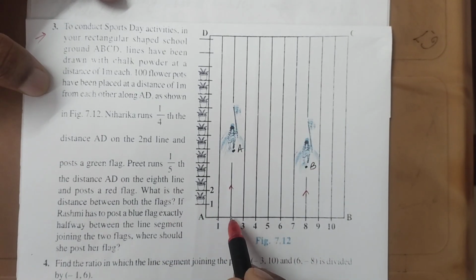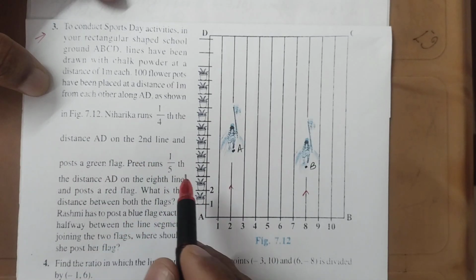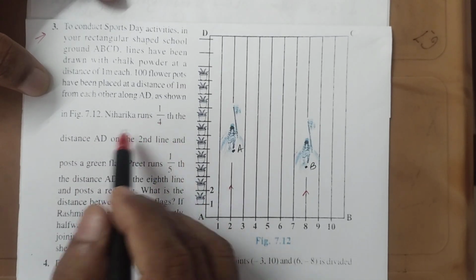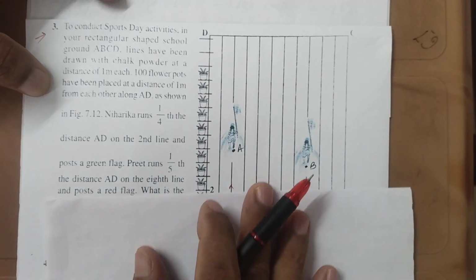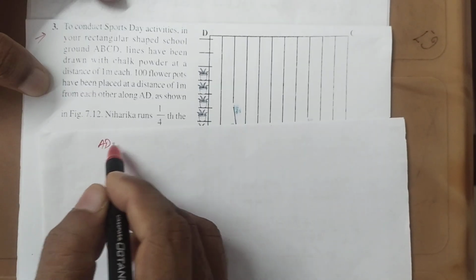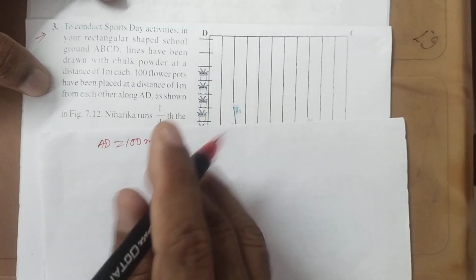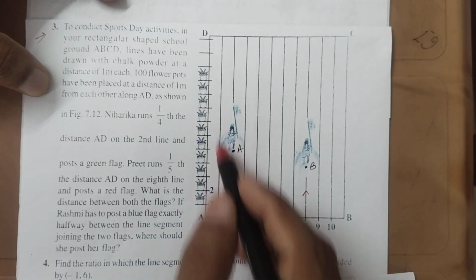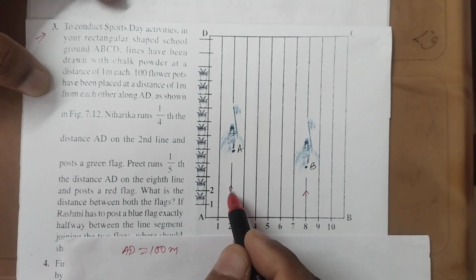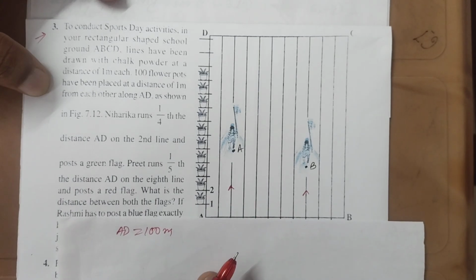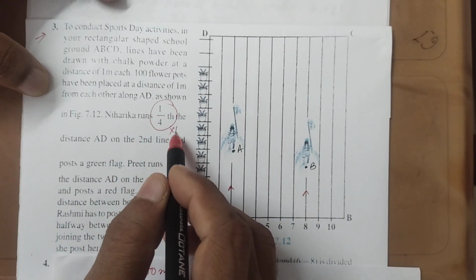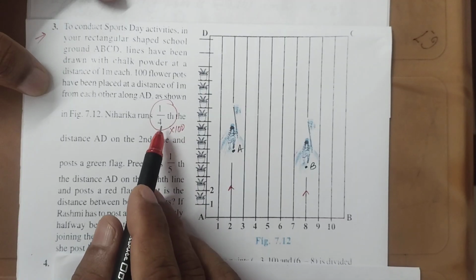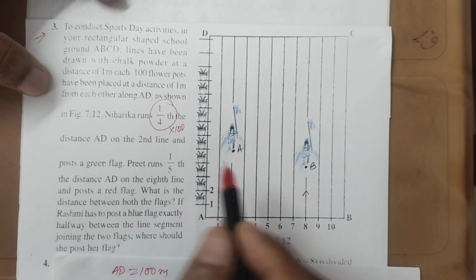It is said that the first person in the second line has run 1/4 of the distance AD. The distance from A to D is given as 100 meters. They are going to run 100 meters in total. The first person in the second line has run how much distance? 1/4 of 100, how much? You see, 25. It has run 25 meters.